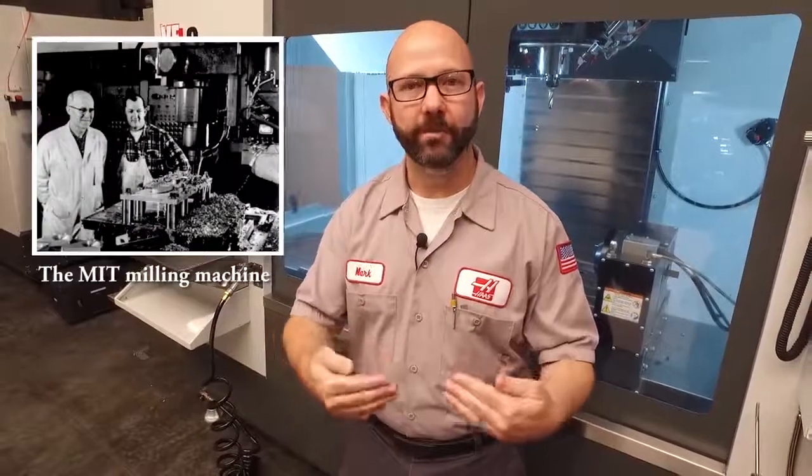Now a bunch of programmers and engineers at MIT developed a way for machinists like me and you to communicate with those machines. That language was called G-code. Now we're still using that language today. G-code is simply a language that machinists use to tell their machines where to go, how fast to get there, and what to do along the way. Now for more information on how G-code works, stick around.